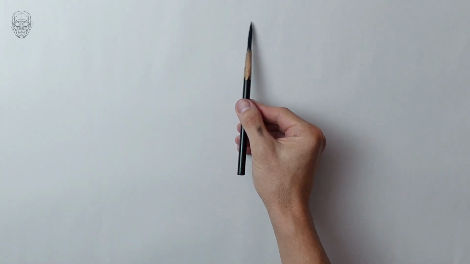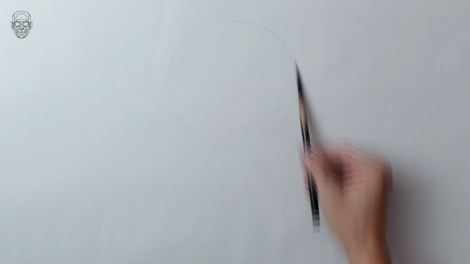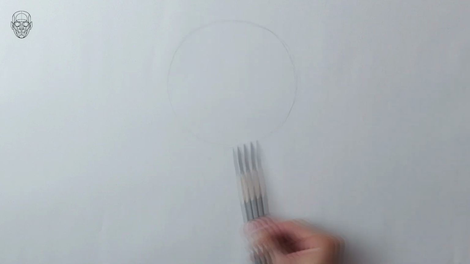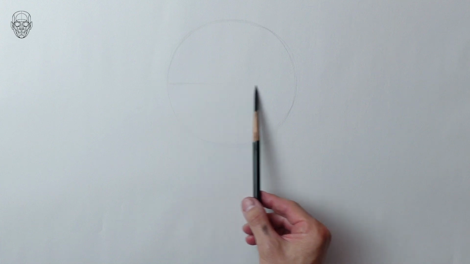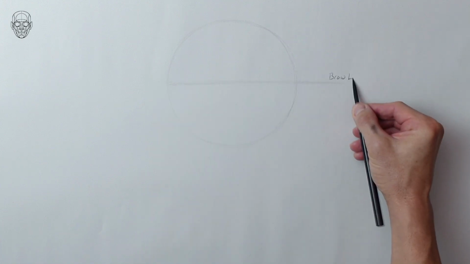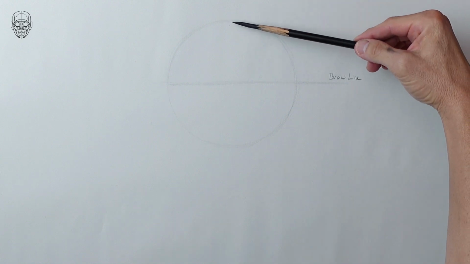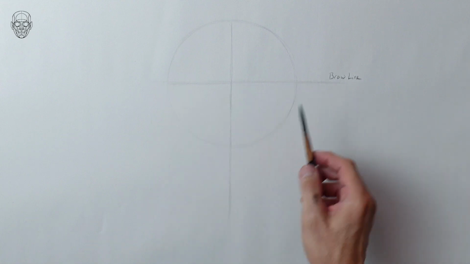Okay, proportions of the head. So starting off with the circle for this front facing view. And now we're going to take that circle and cut it in half. And this line is going to represent the brow line. And next we're going to do the center line of the face. And that gives us the cross of the face.